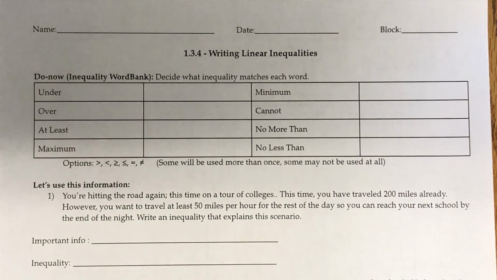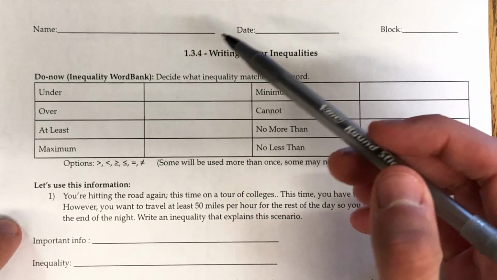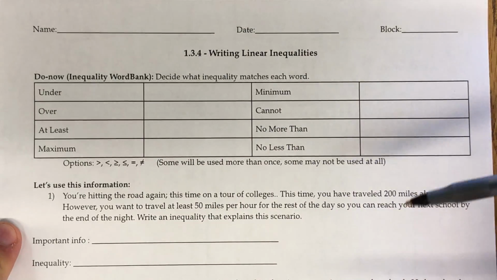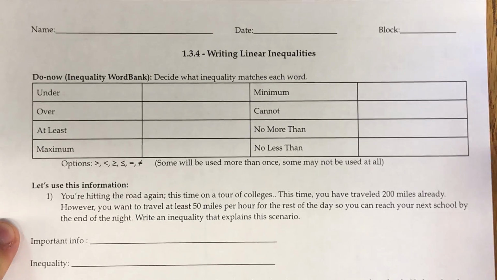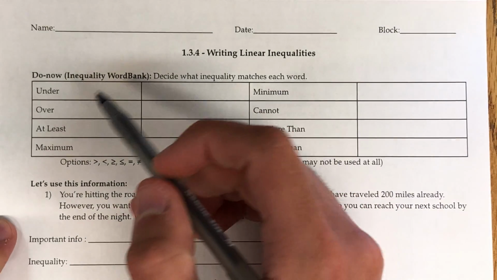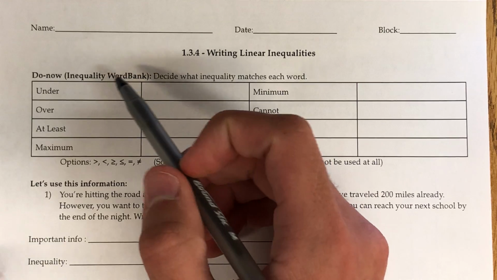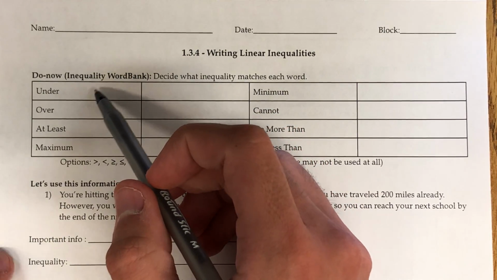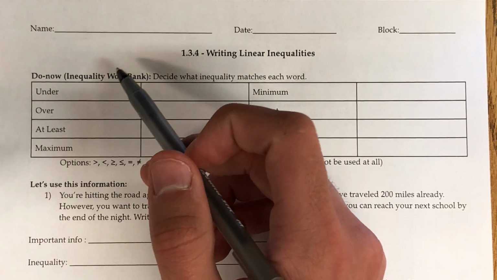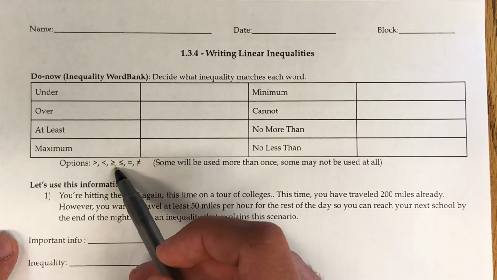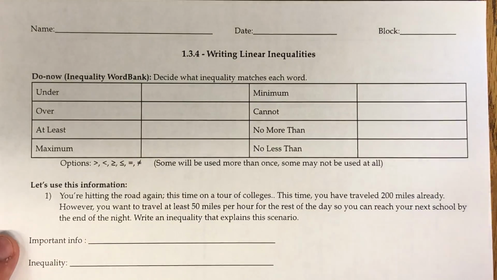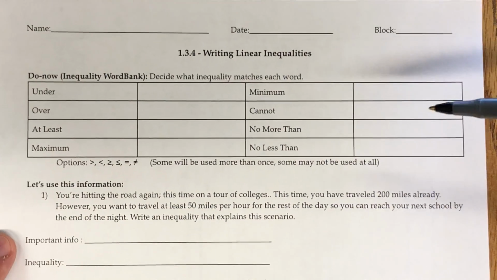Okay, 1.3.4, writing linear inequalities. To get started, what I'd like you to do is read through these and determine which inequality you think matches each word. For example, if I wanted to say I have under $5, would that mean I have greater than $5, less than $5, greater than or equal to $5, less than or equal to $5, and so on? So pause the video, fill those in.